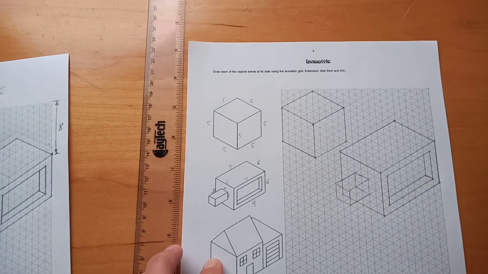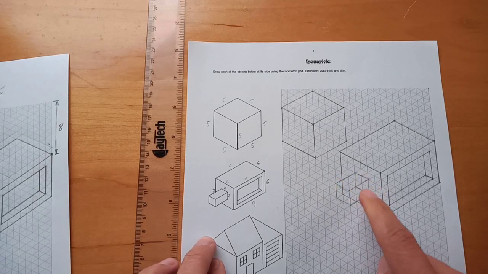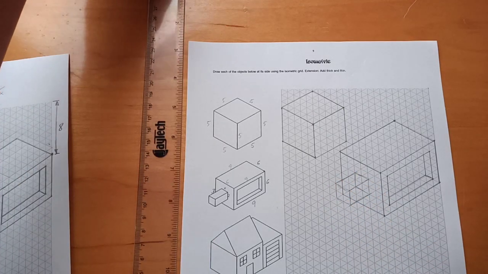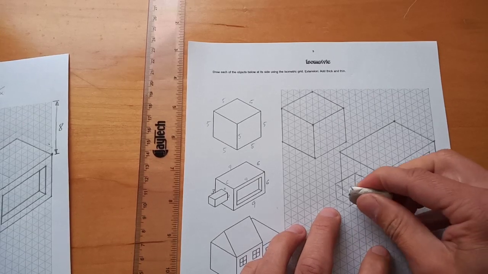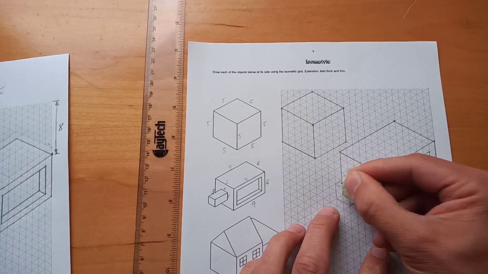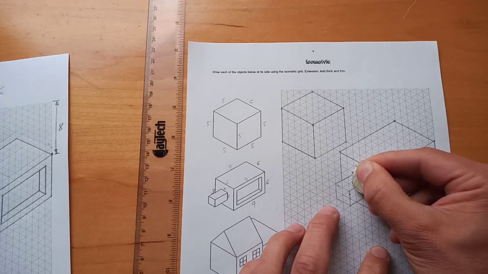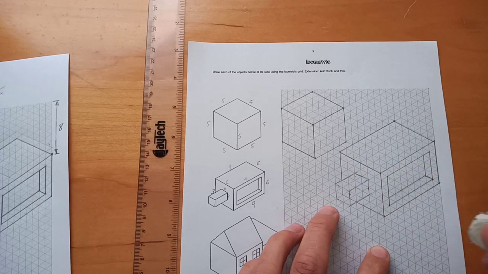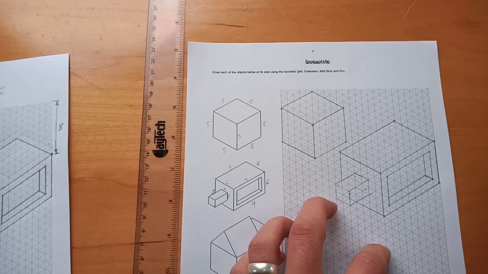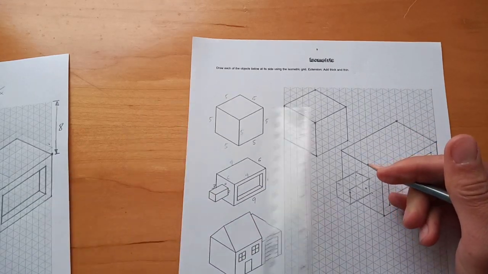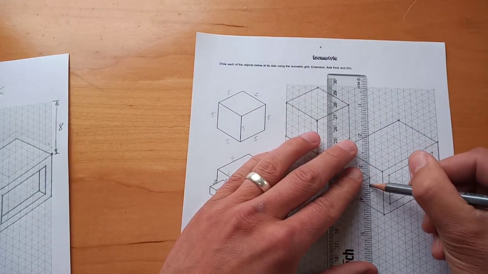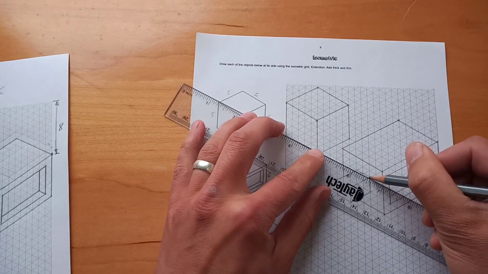So at the moment that's obviously showing it as if it was almost made of glass, so you could see through it. So we can then just remove some of the other lines from the back. We'll just go over that a bit more solidly with the pencil. You will get the hang of this quite quickly, what we're doing.